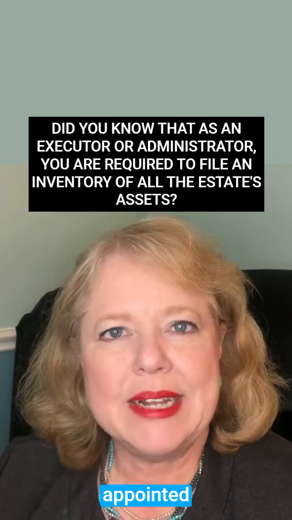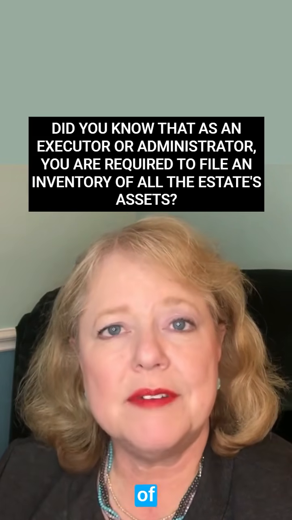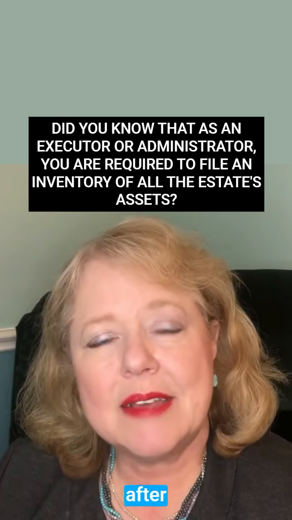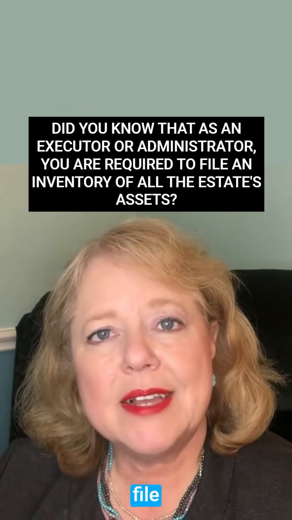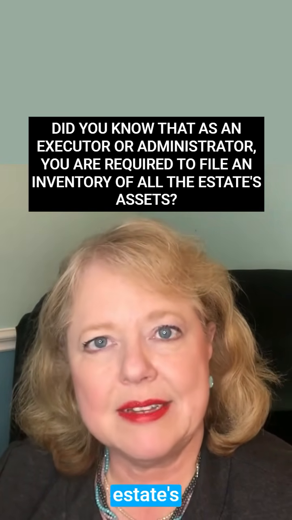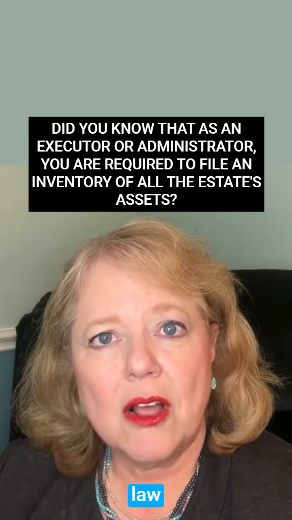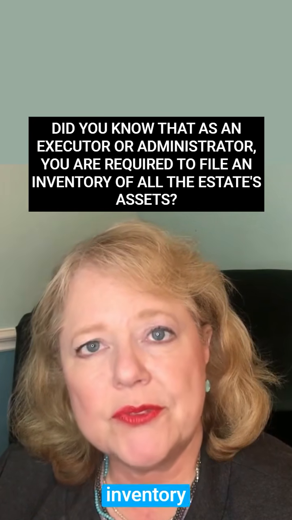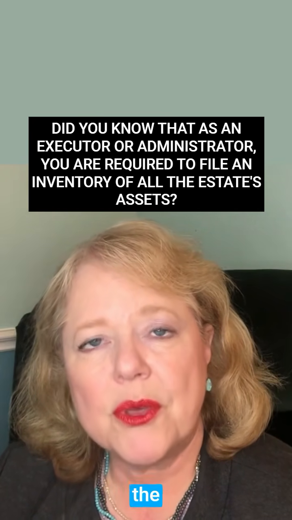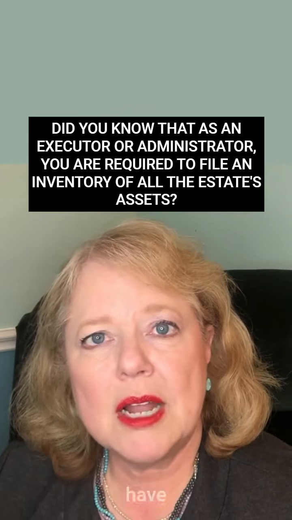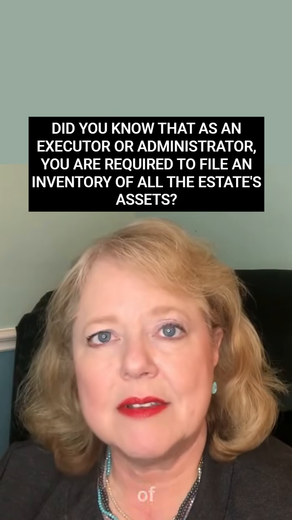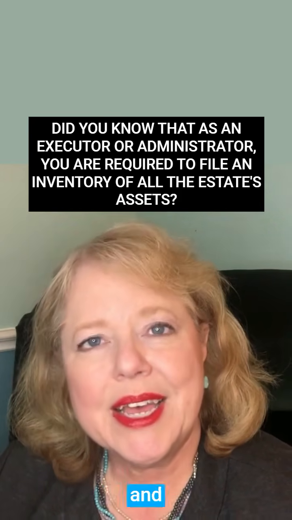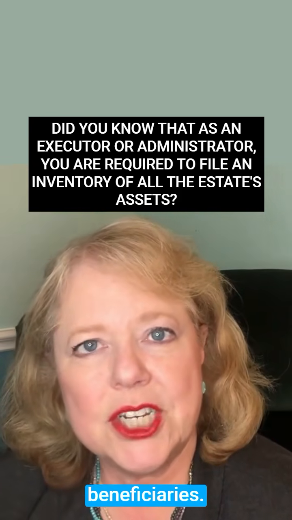When you've been appointed as an executor or administrator of a decedent's estate, you are required within 90 days after you are appointed to file an inventory of all the estate's assets. Now, our law in Texas allows you to do an affidavit in lieu of inventory and file that with the court because you do not have to put all of the estate assets of public record. But you still have to do the inventory and give a copy of it to all the beneficiaries.